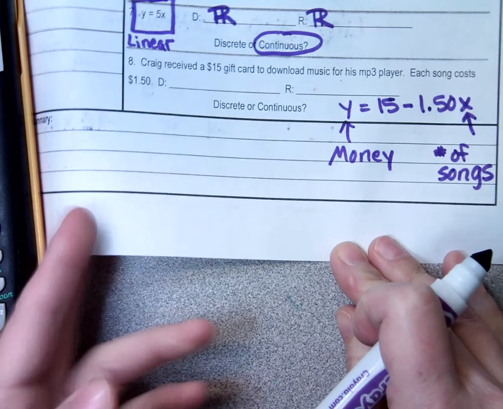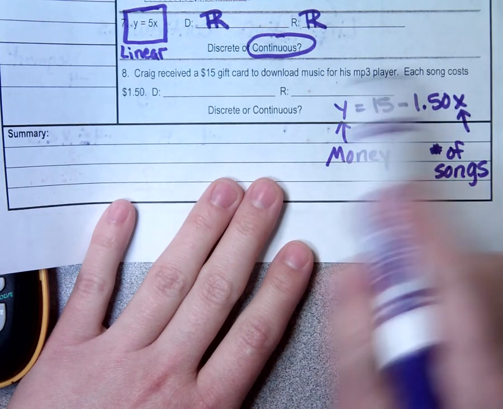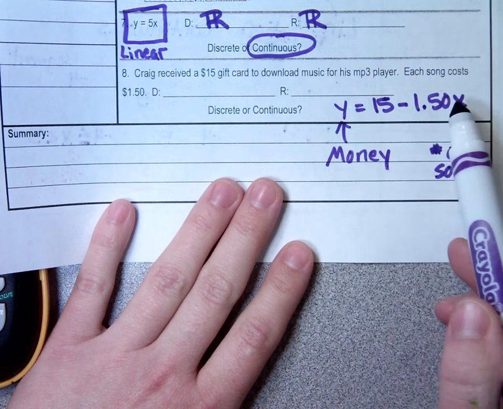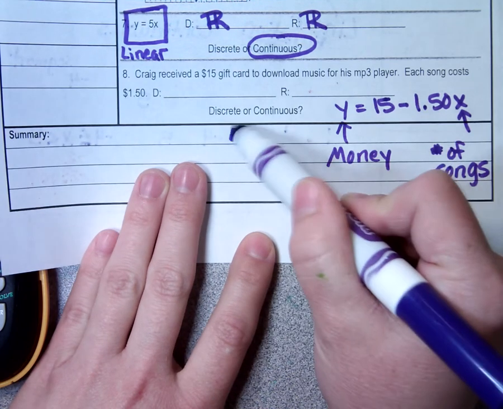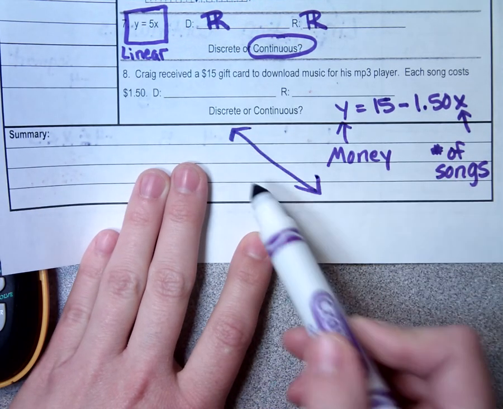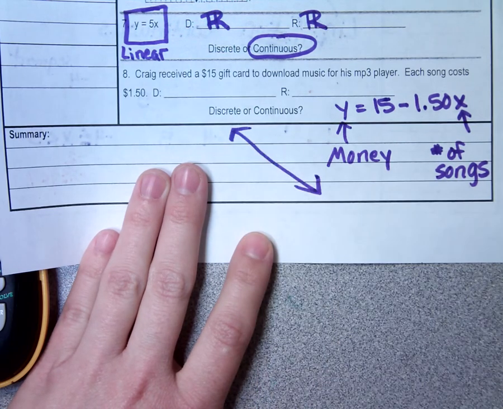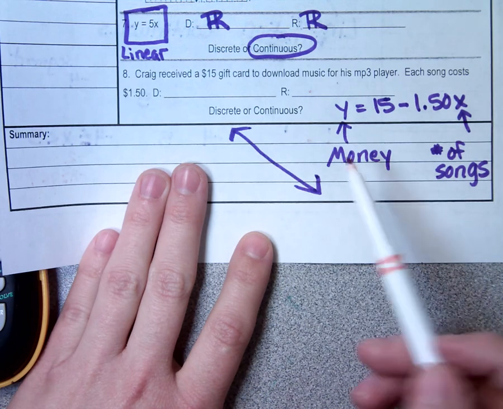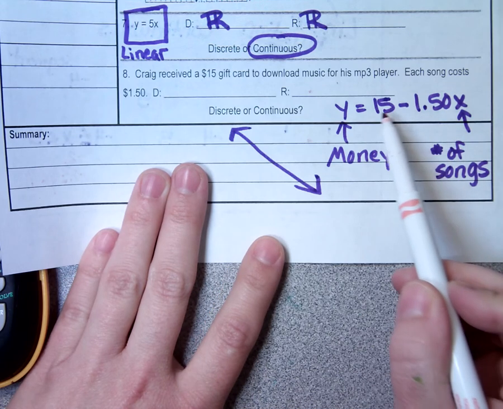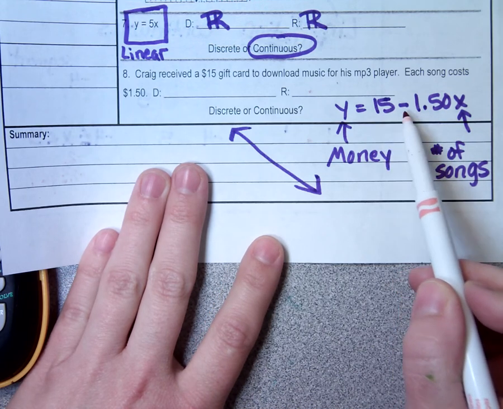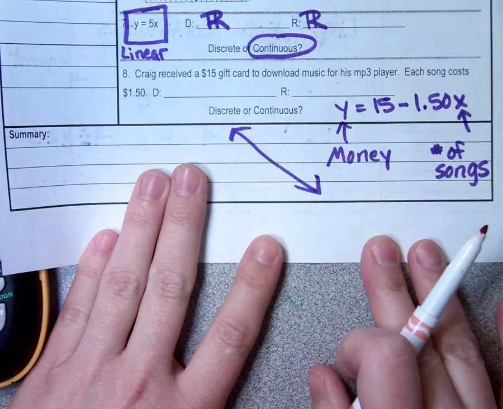Okay, so this time my domain and my range have to make sense according to the situation. I know this is a linear equation, which if I just graphed it and it had no meaning, because it has negative slope, it would be a line that goes like this, which looks like it goes forever left, forever right, forever up, forever down. So domain and range would be all reals. But I can't do that because this problem has meaning to us. It's talking about certain things. We start with $15 to use, and we're taking away $1.50 for every song. So let's just stop and think about this for a minute.